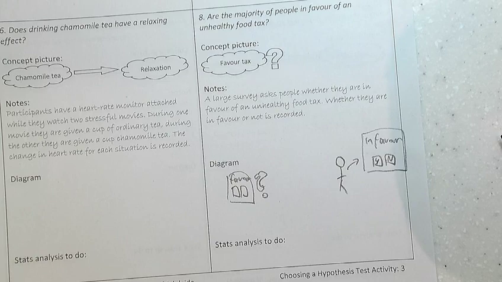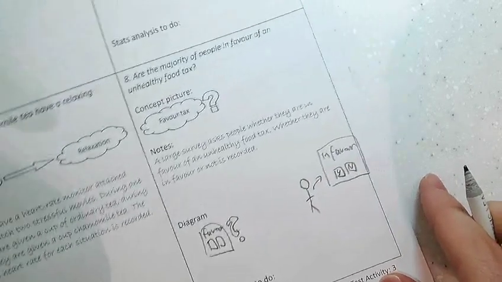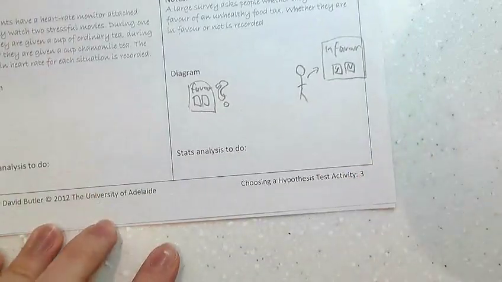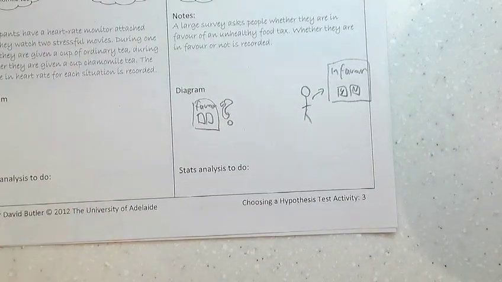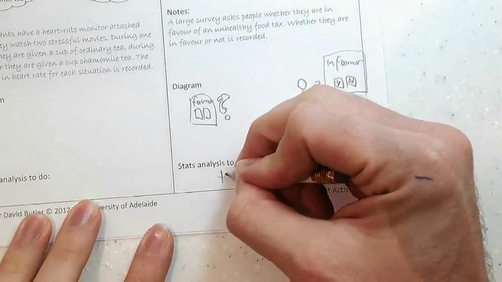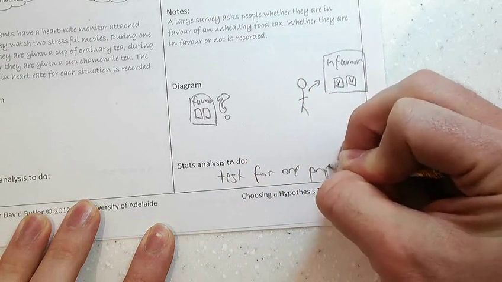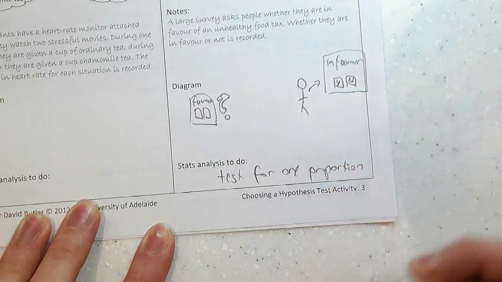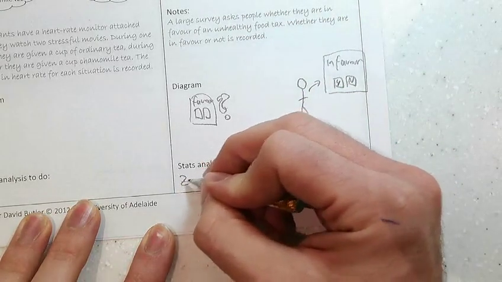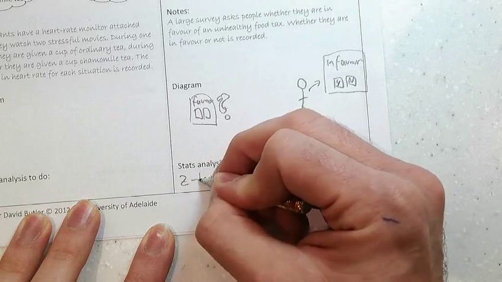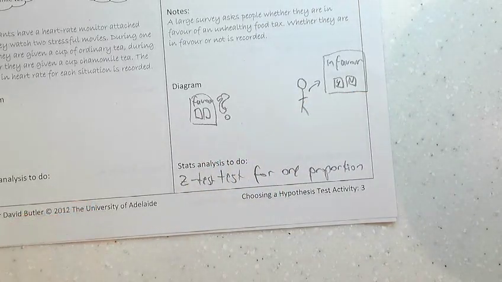There's a name for this test. Most people would do the Z test for one proportion. That's what it's called. So I'm interested in a percentage, and the mathematical name for percentage is a proportion. I think that's the percentage as a decimal. And so it's a test for a proportion. It's normally done with a Z test, just because that's the appropriate thing.